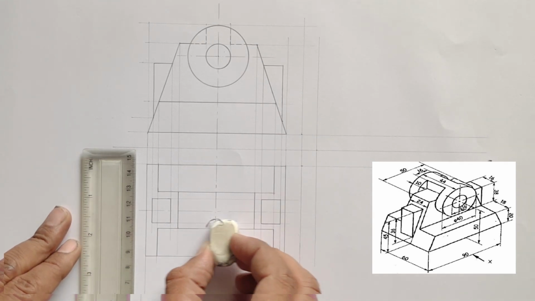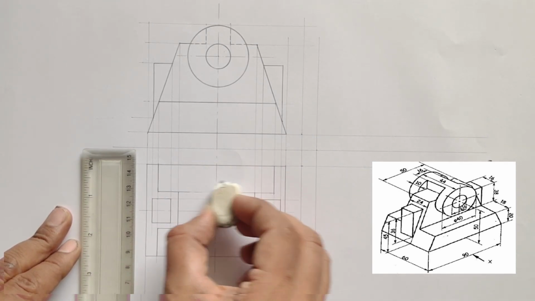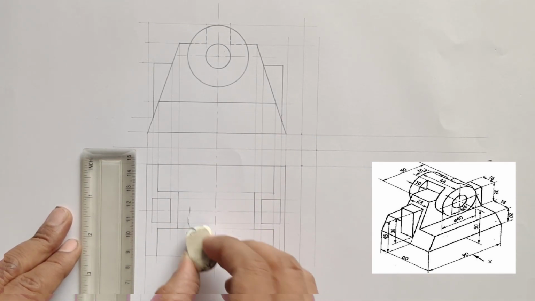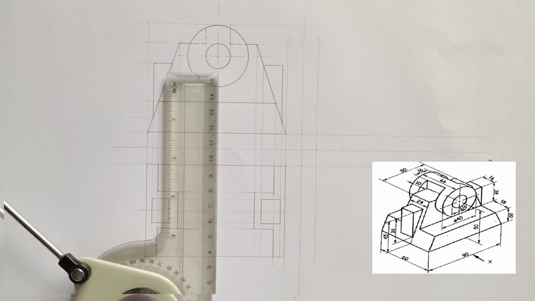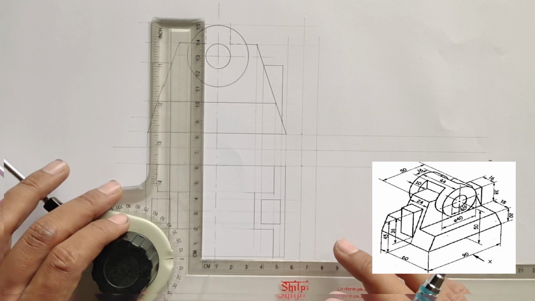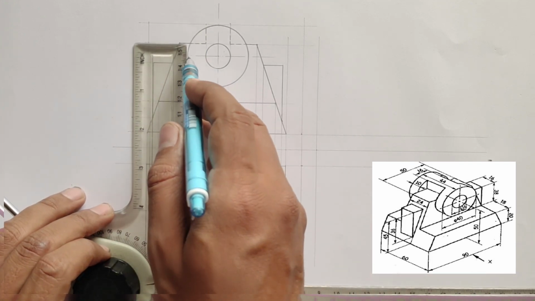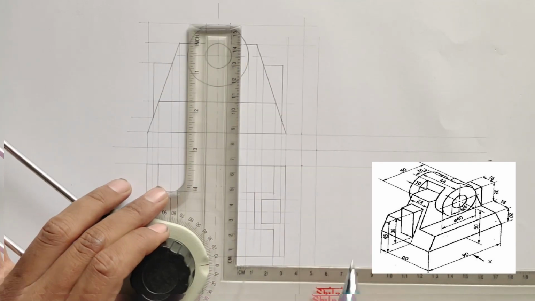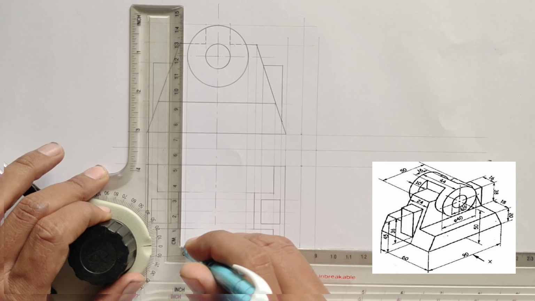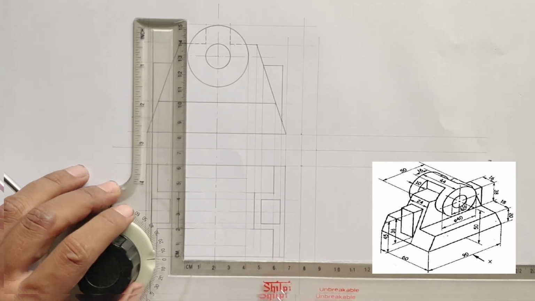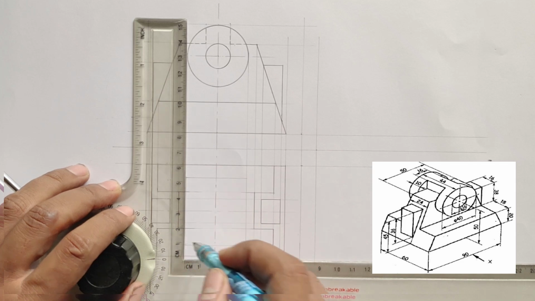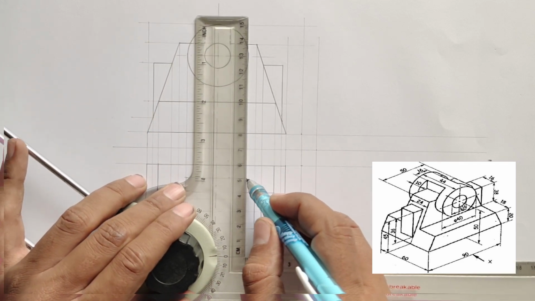Now here you will be having the circle, the cylindrical part. Let's take it down. So the width is 44, 22 on each side. So this is the portion we are talking about.